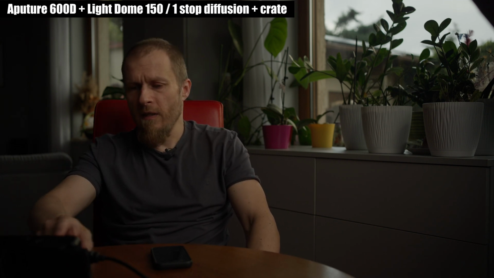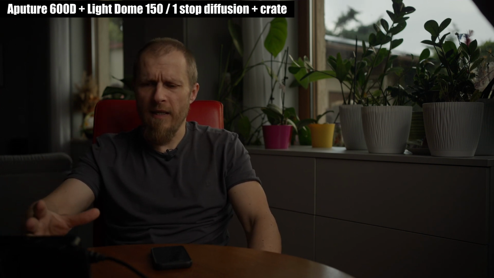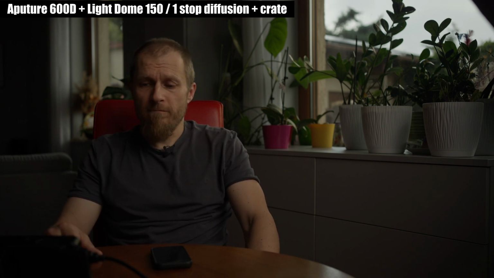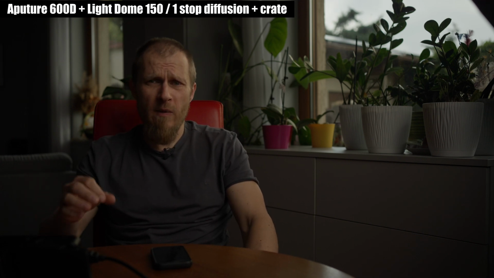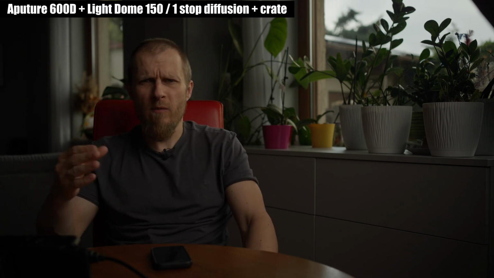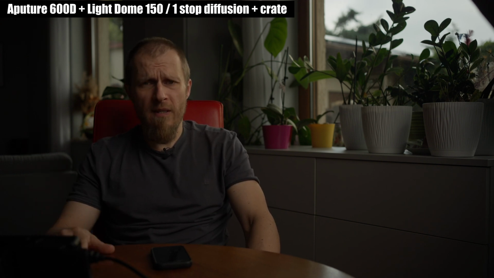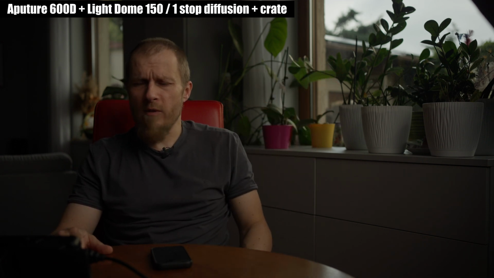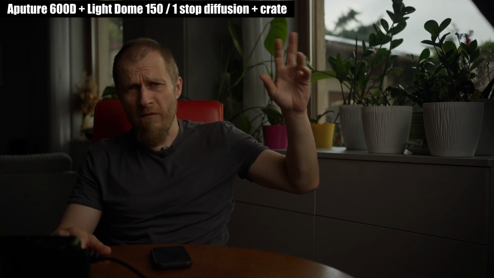I mean, sure, I can create maybe a gradient diagonally and expose myself more than the window, but it's additional work, so it is best to expose your shot in camera correctly, then fix something in post. So these were 4 looks with Aputure 600D and Light Dome 150.